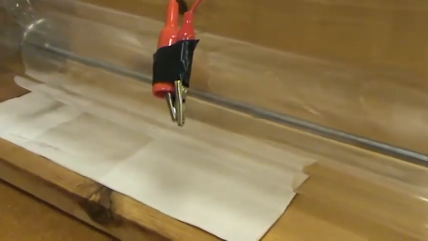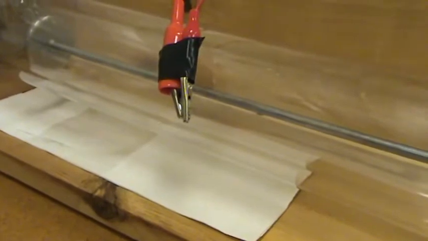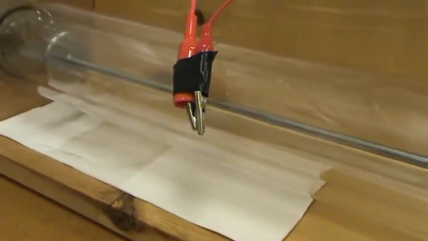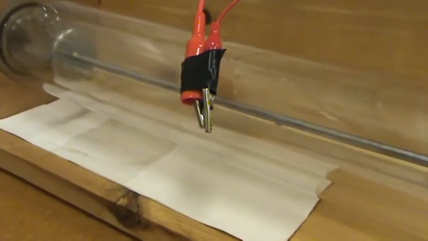All right, we should turn off some lights, and we'll pump down the tube. We will stop talking because the vacuum pump is really loud, so you won't hear it anyway. We'll crank up the voltage and we'll show you our light blinking.